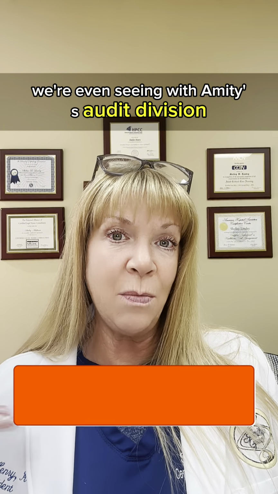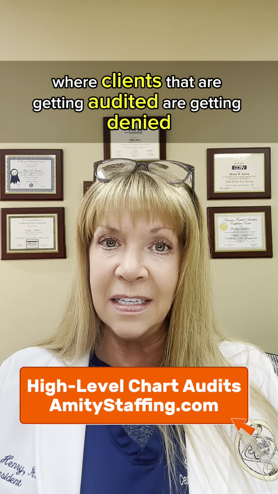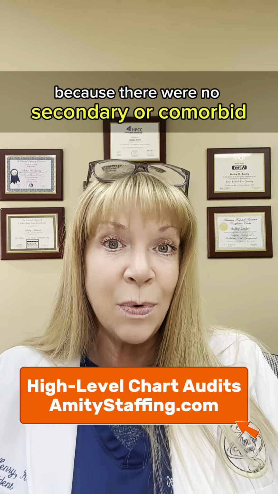We're even seeing with Amity's audit division where clients that are getting audited are getting denied because there were no secondary or comorbids, or only like one or two. So this is becoming very significant. This helps to give a good image of how debilitated the patient is.